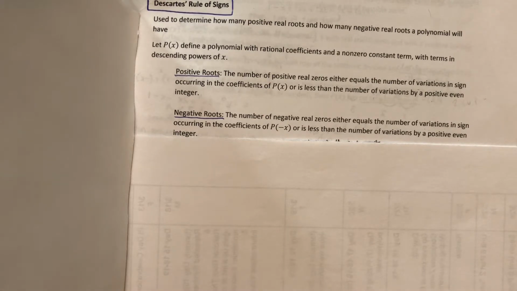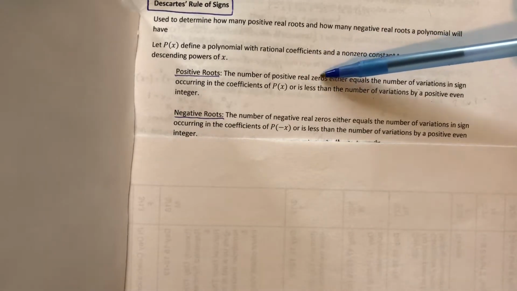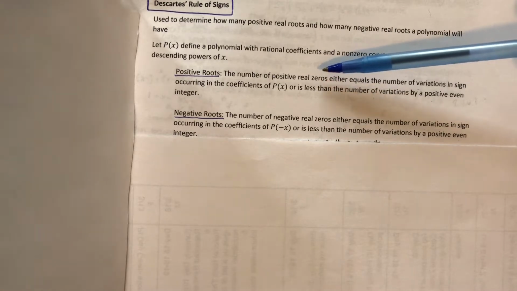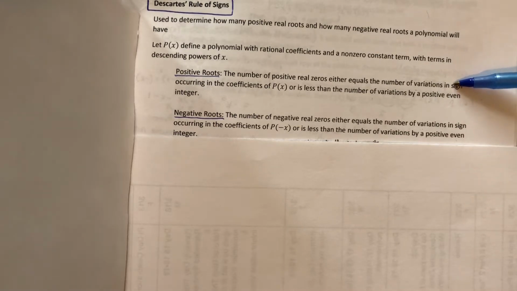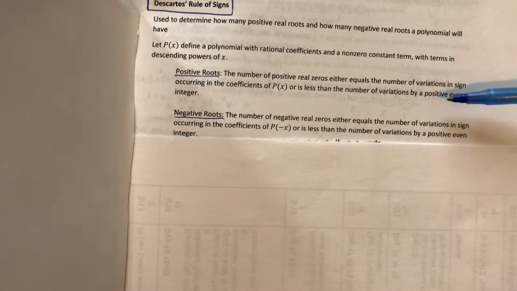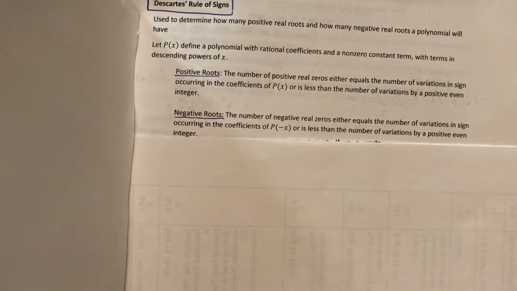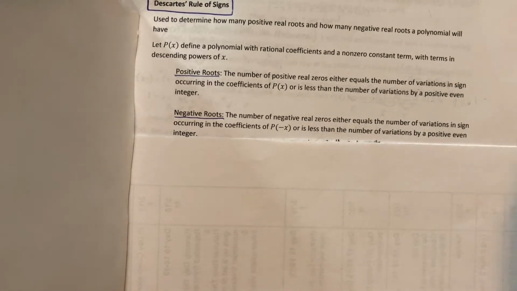So starting with Descartes' rule of signs, it's used to determine how many positive real roots and how many negative real roots a polynomial will have. So getting down to it, for positive roots, the number of positive real zeros, again, zeros, roots, solutions, x-intercepts are all the same thing, either equals the number of variations in sign, so plus to minus, occurring in the coefficients of p of x, or is less than the number of variations by a positive even integer. So this second part will make much more sense when we actually see an example.